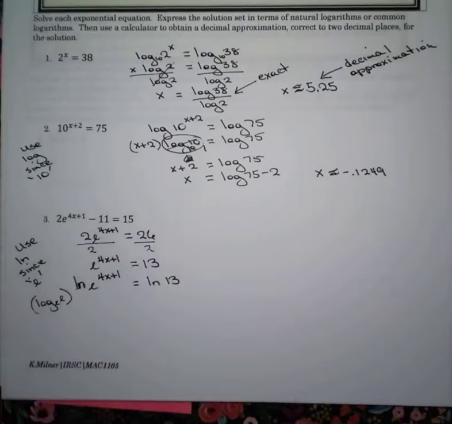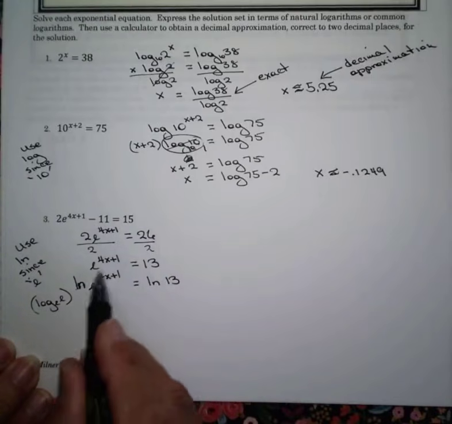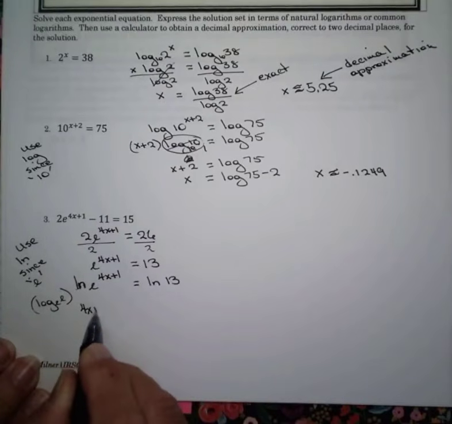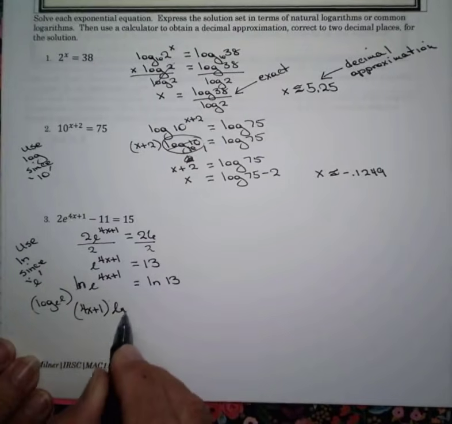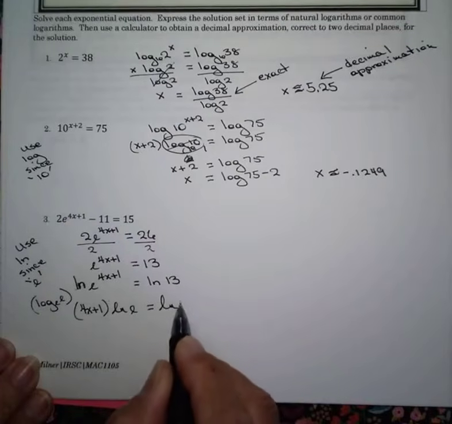Now that gets a little bit tricky. So what we're going to do first is bring our exponent out front. We're going to say 4x plus 1 times the natural log of e, and that's equal to the natural log of 13.